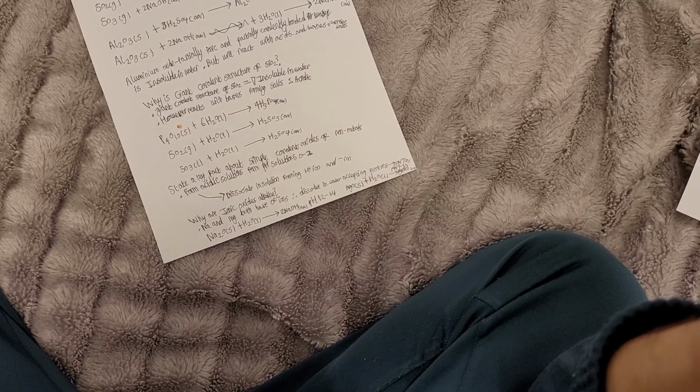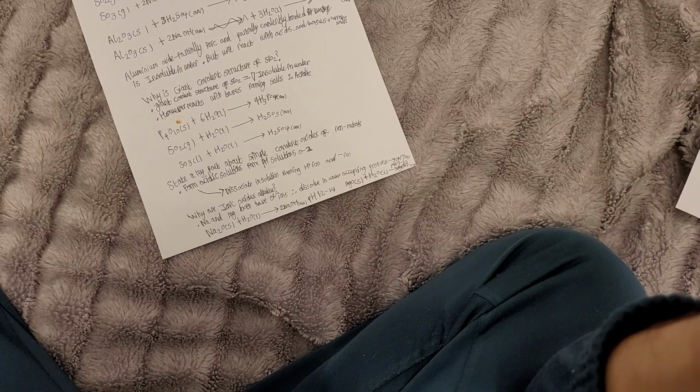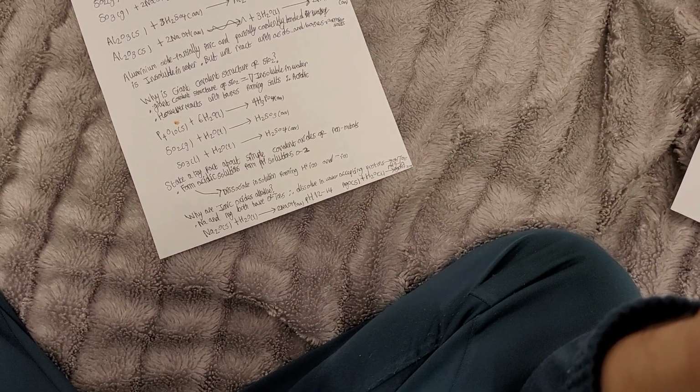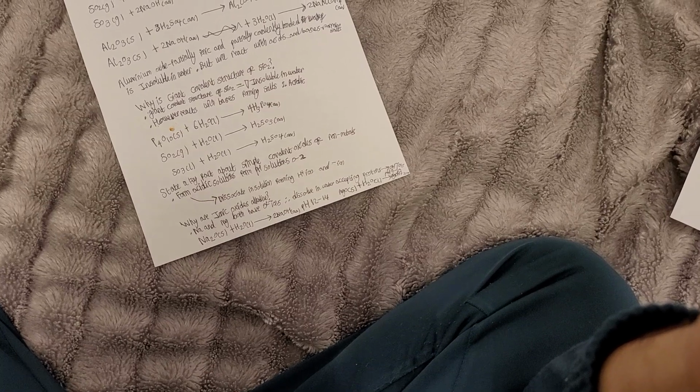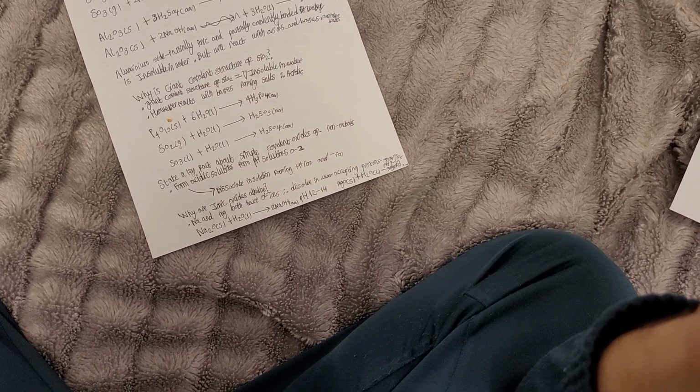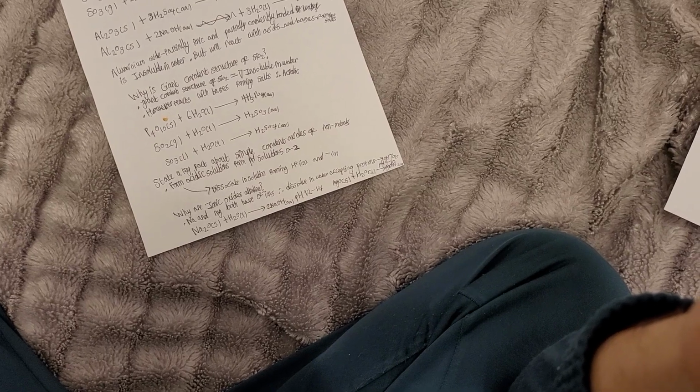Why are ionic oxides alkaline? Sodium and magnesium oxides both have O2- ions. They dissolve in water accepting protons, forming OH- ions, and that's why they're alkaline.